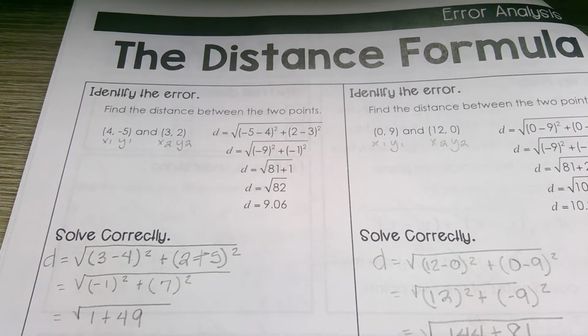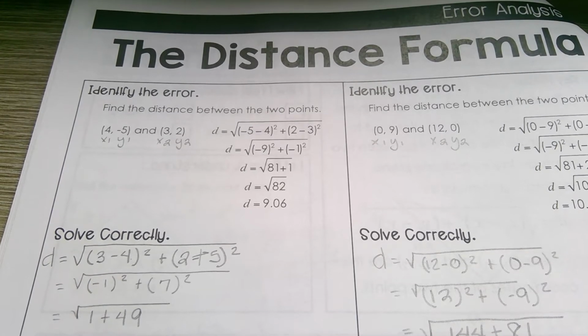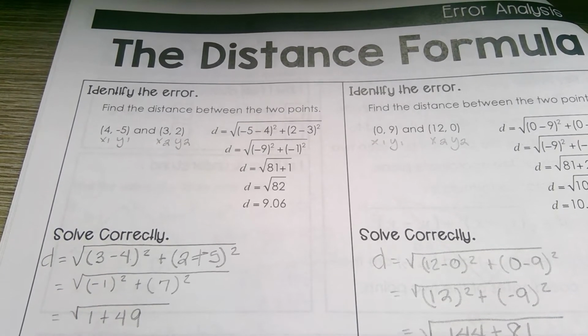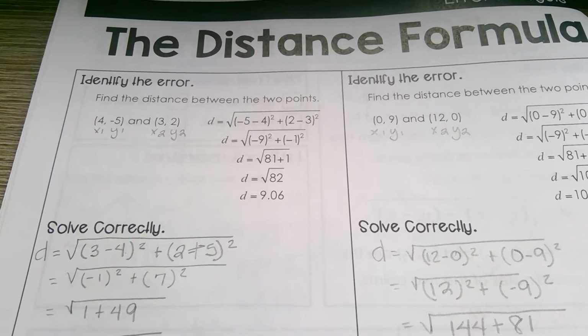All right, today is distance formula error analysis, and you can see I've worked out some of this before posting it, just to save myself a little bit of time. I got a little bit behind, so error analysis hopefully we'll be able to do without too much trouble. So let me just go back and tell you what I did.